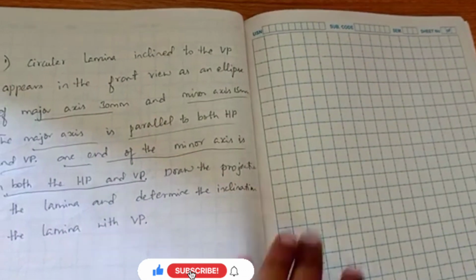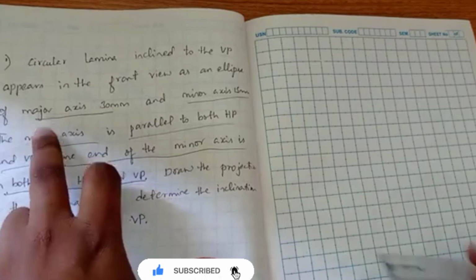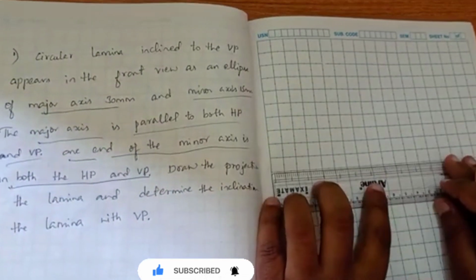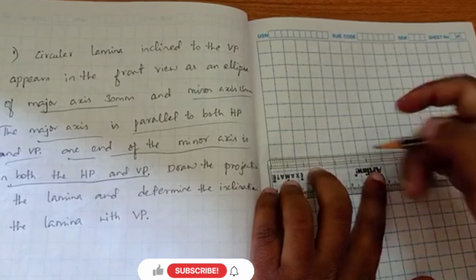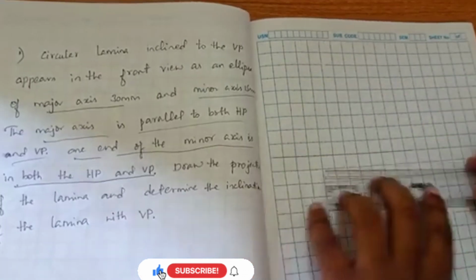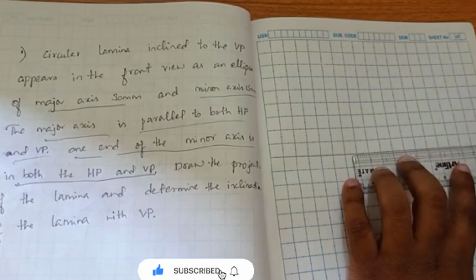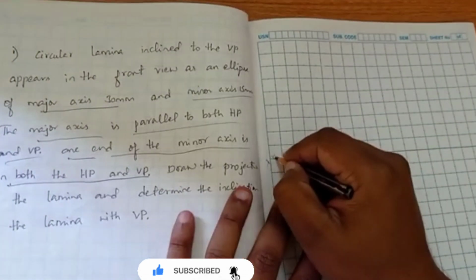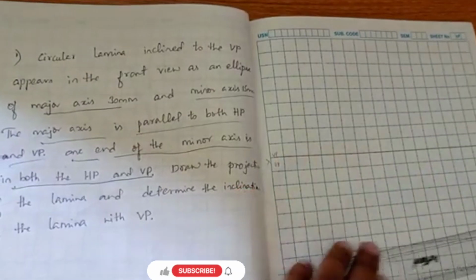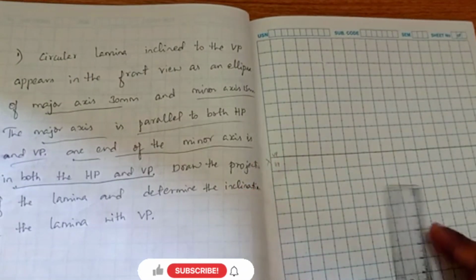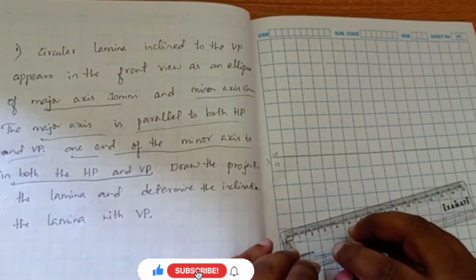So what I will do in this question is, first I will be constructing a circle by considering the major axis. So here, diameter 30 means the radius will be 15, correct?